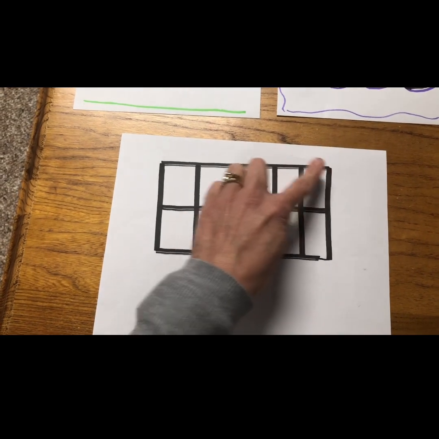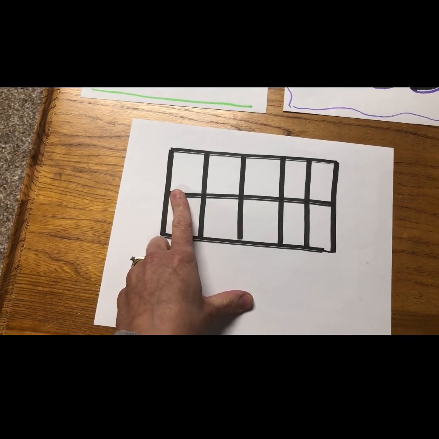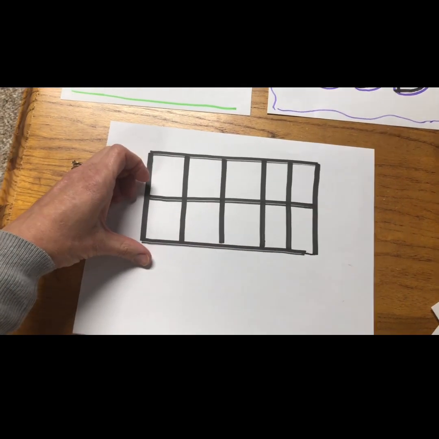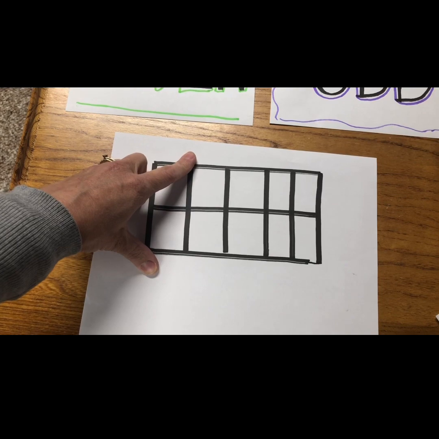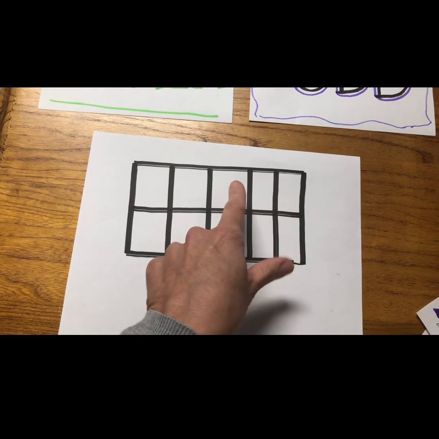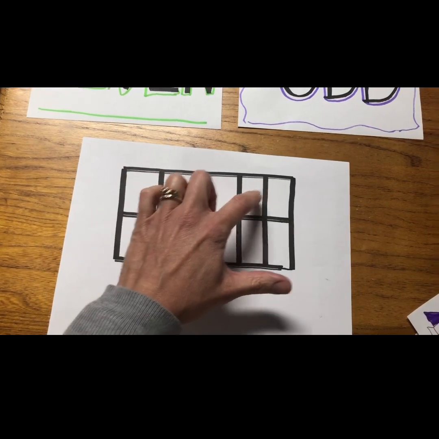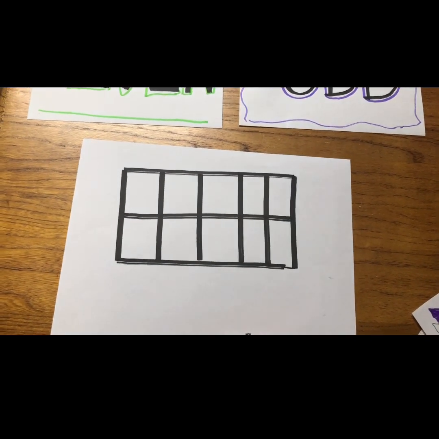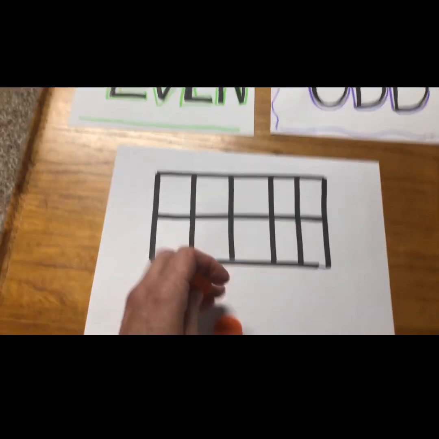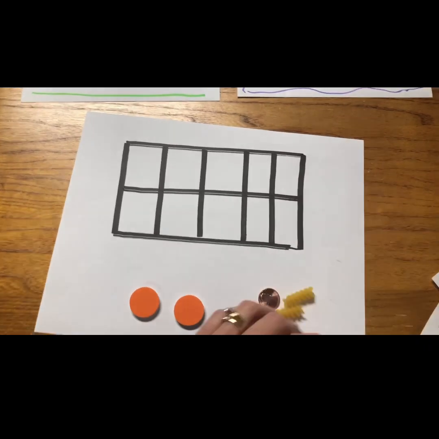On a piece of paper, you're going to draw a large rectangle. And in the center of that rectangle, drawing horizontally, you're going to do a line right through the center. And then you're going to do 4 lines going down vertically. 1, 2, 3, 4. It's okay if they don't come out evenly. Mine didn't. But when you're done creating this, you will have 10 squares, 5 on top and 5 on the bottom. Now, I have some counters, but you can use different things around your house. You can use noodles, you could use pennies, whatever you can find to put on your 10 frame.